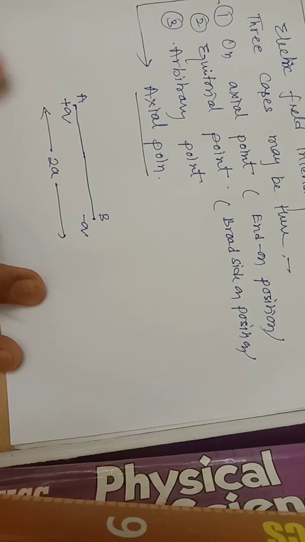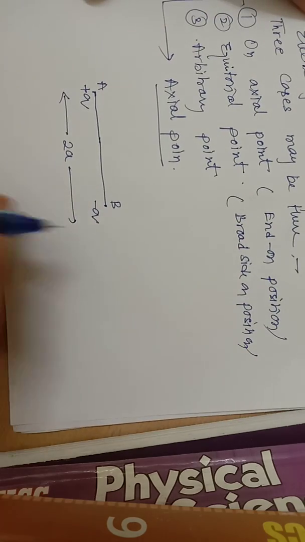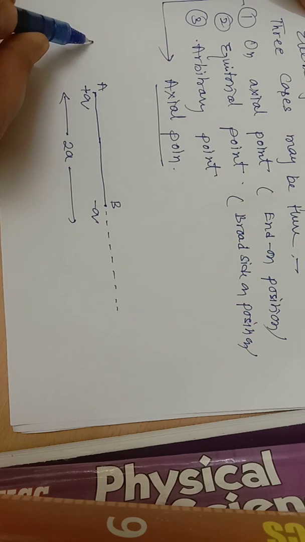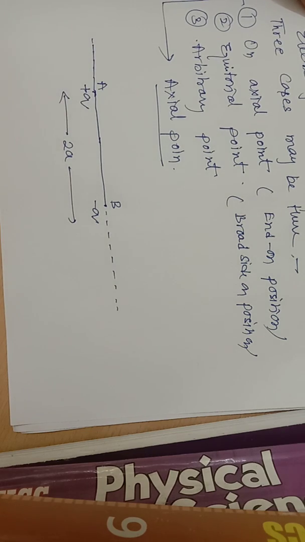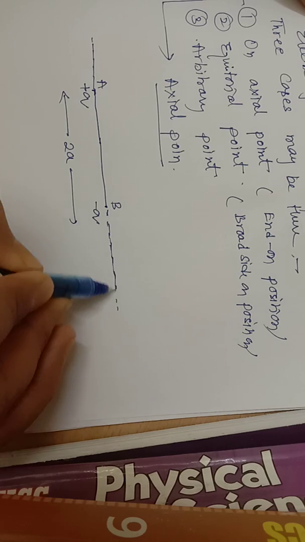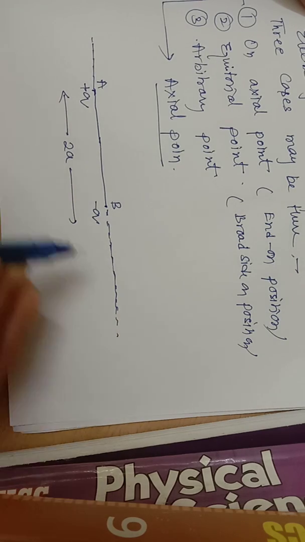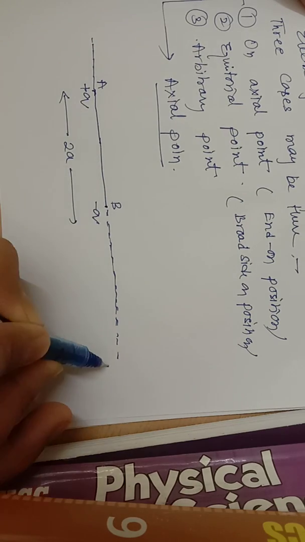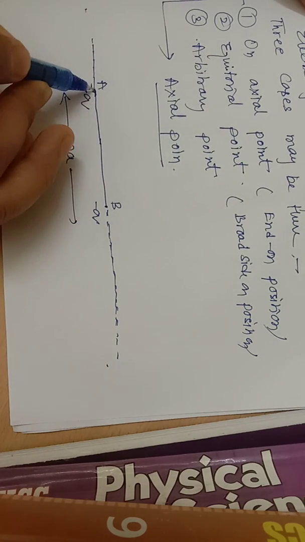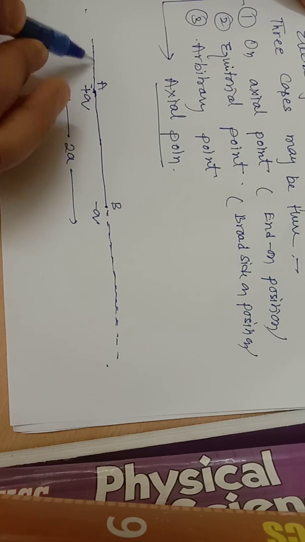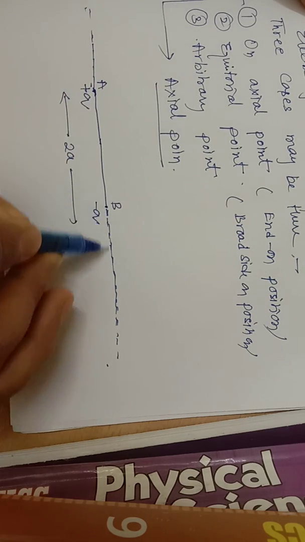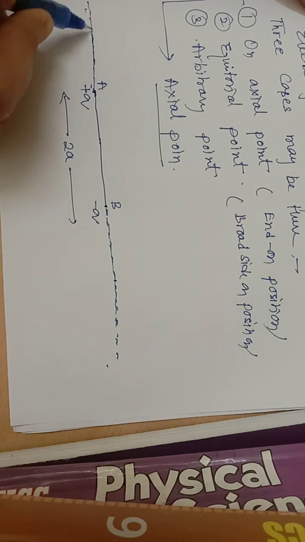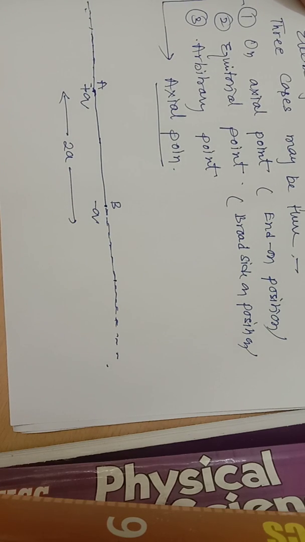So any point on this line, on either side of the dipole, either from A to outside or from B to outside, is called the axial point.